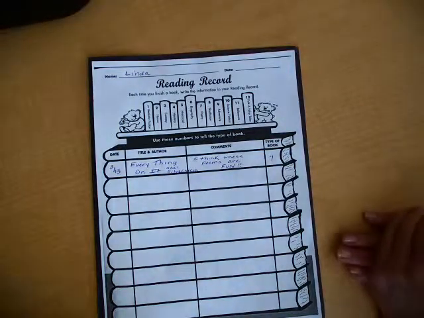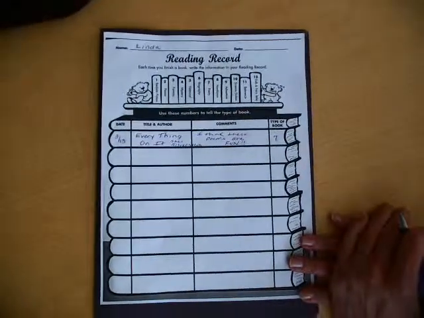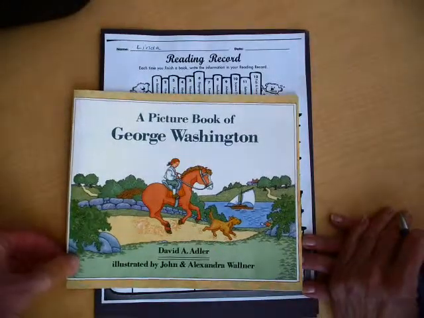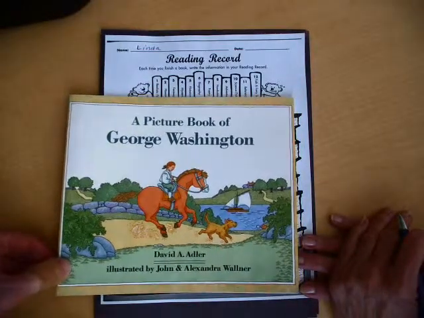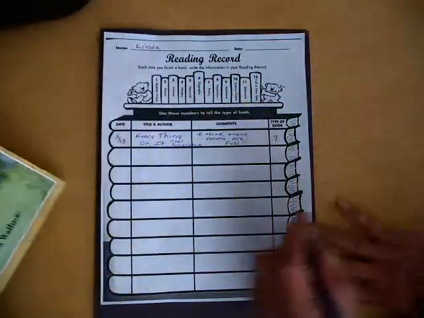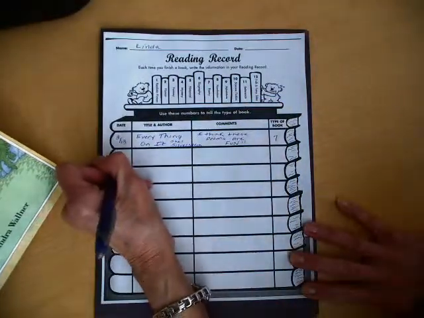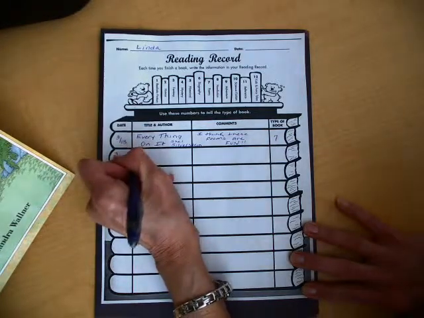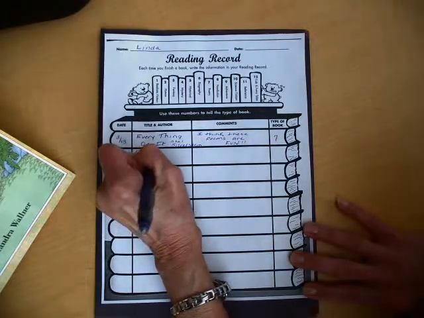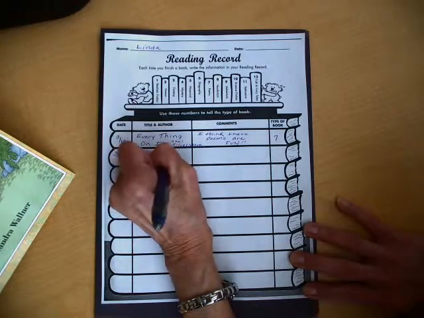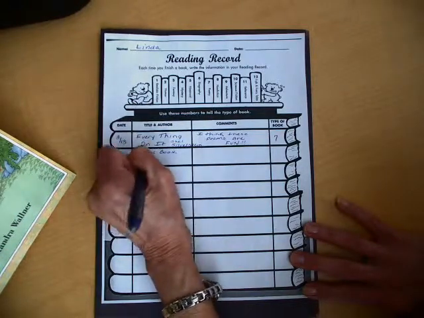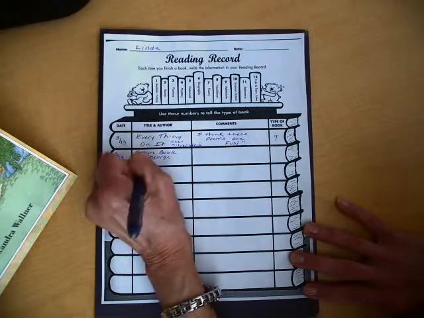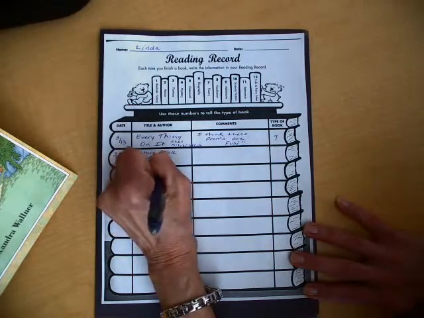So the next book that we have is a picture book of George Washington. So this is going to be biography. I'll let Mrs. J enter that information. I'm going to put that for a date. And I'm going to put that picture book. And where would that fit? That should be biography, so that's going to be a number 6 for type of book.